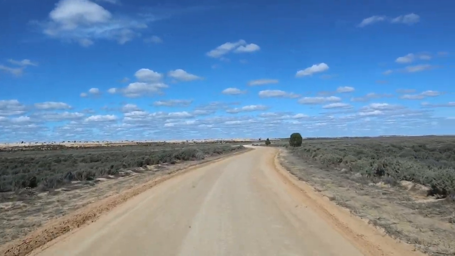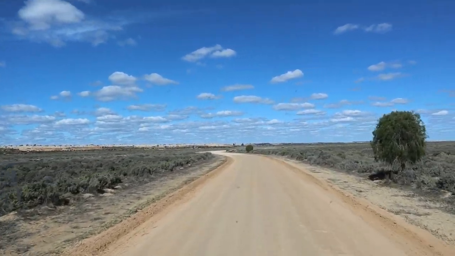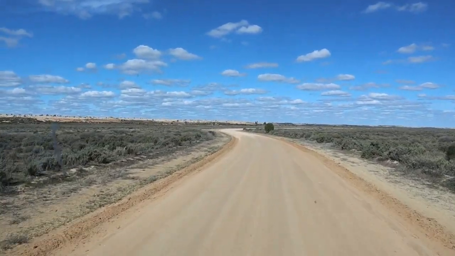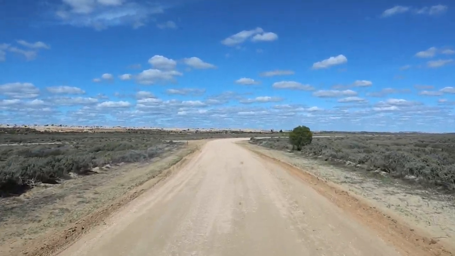And have a look at these clouds. We're going to get a gorgeous sunset tonight. Maybe some beautiful stars as well.